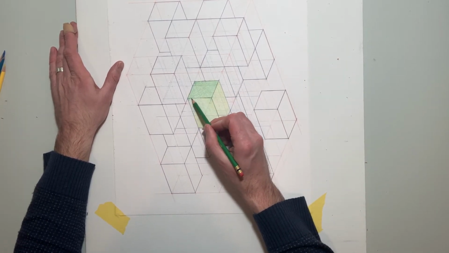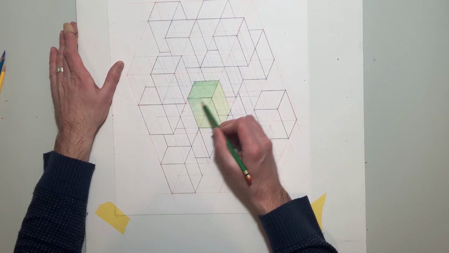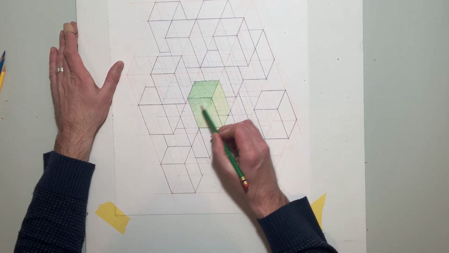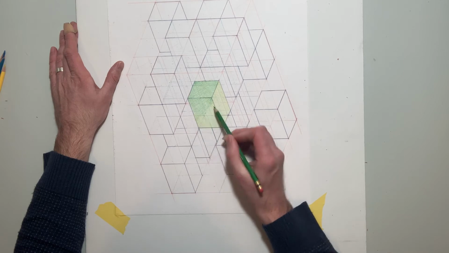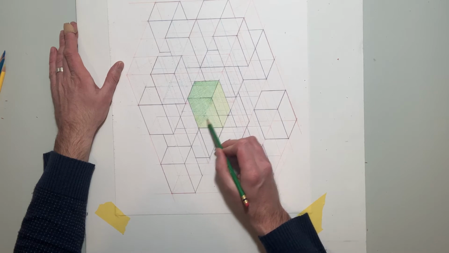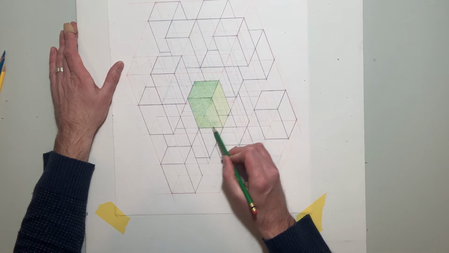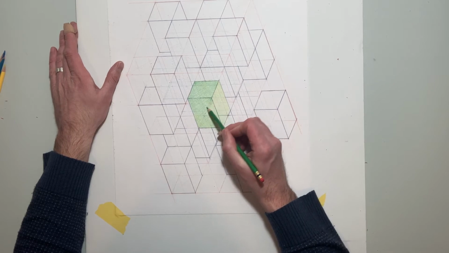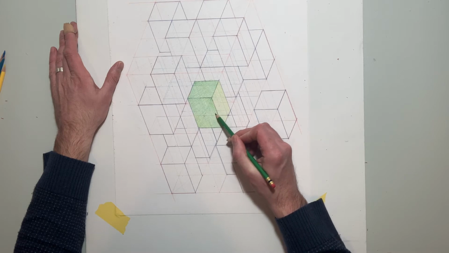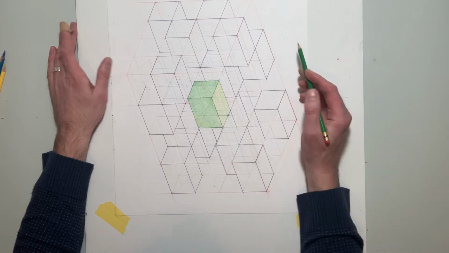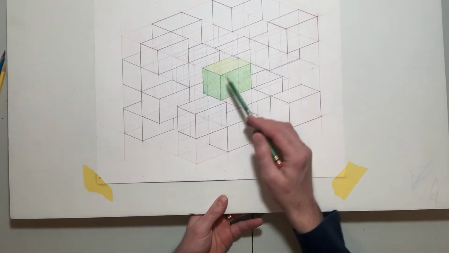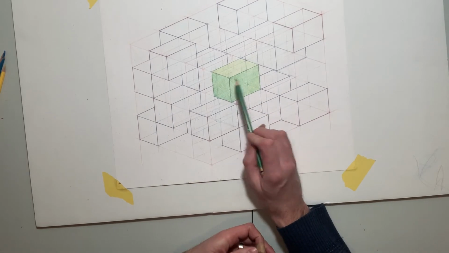And I'm going to apply that same layer here, in the same direction as I'm facing my body. And the nice thing about this is that when you apply the value, you can still see all the lines underneath. You want to be able to see that. All right, so now I applied the same value here, and here at the same tone. So this has one layer, this has two layers, this has two layers.